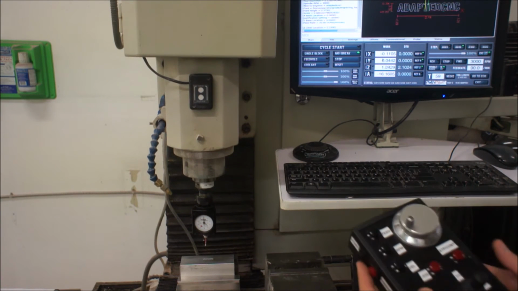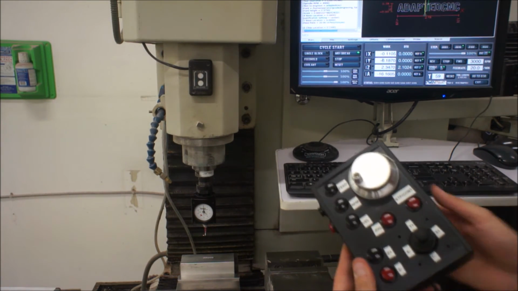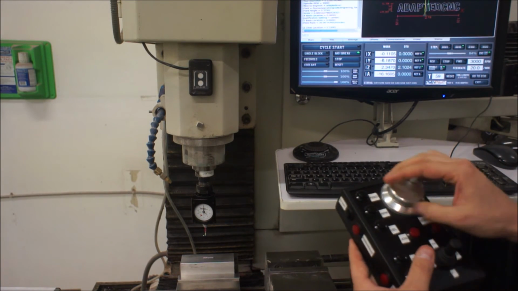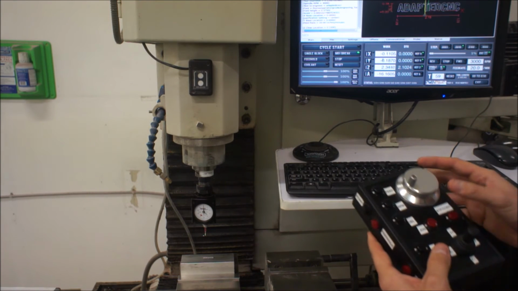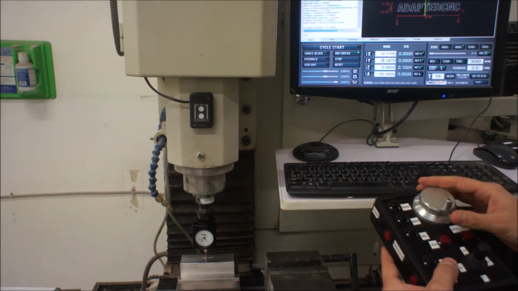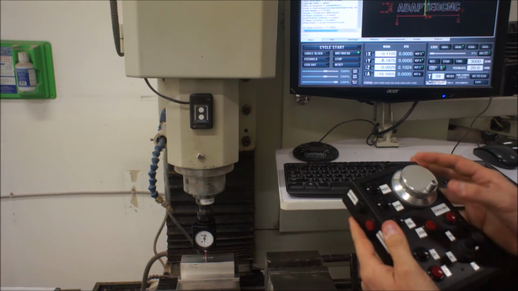One thing, as I was talking about, is the on-the-fly jog adjustment. What I'll do is I'll go ahead and make jog active here, and then I can bring that down to, we'll say 1%, and then I can dial that in and drive my Haimer right into the part. And then flip back over to step.